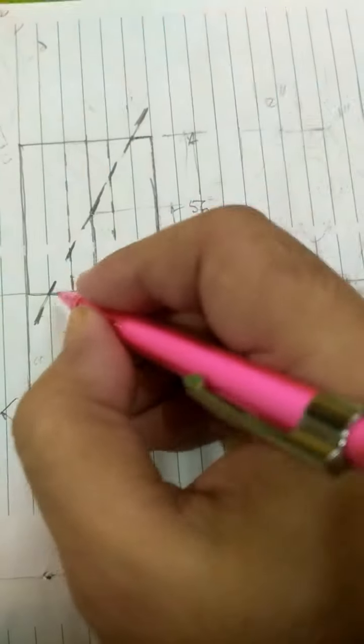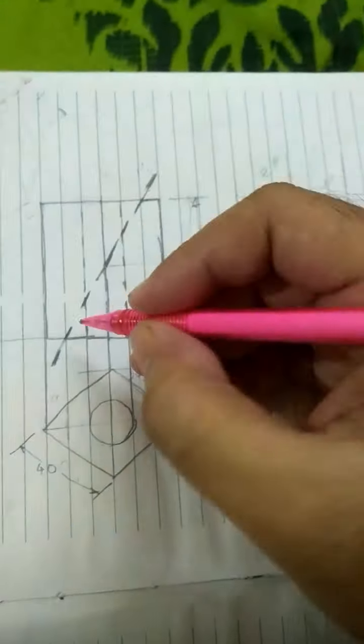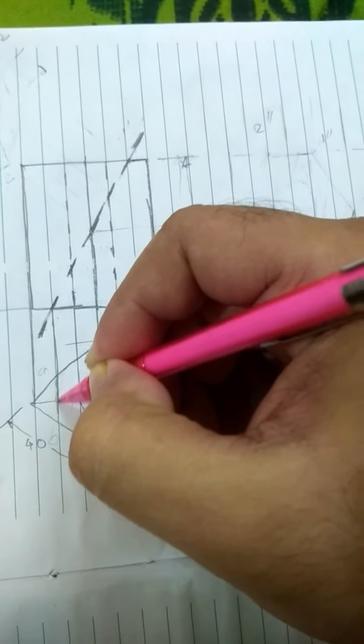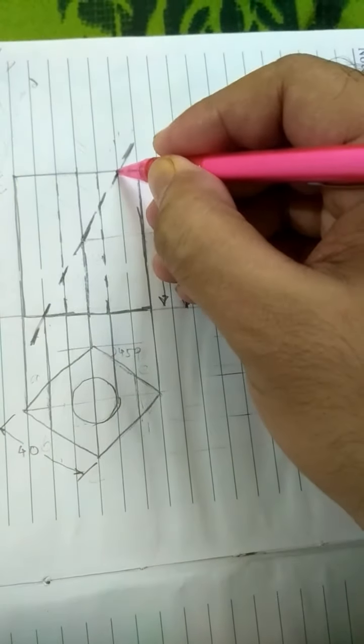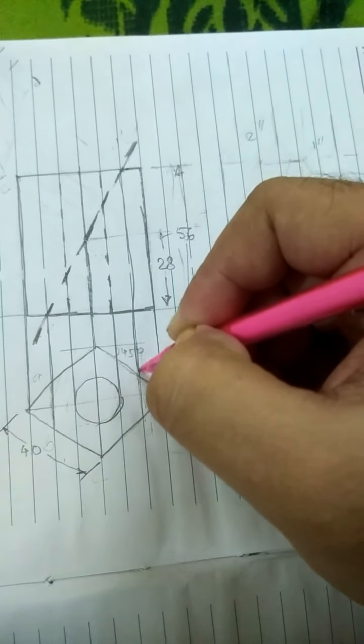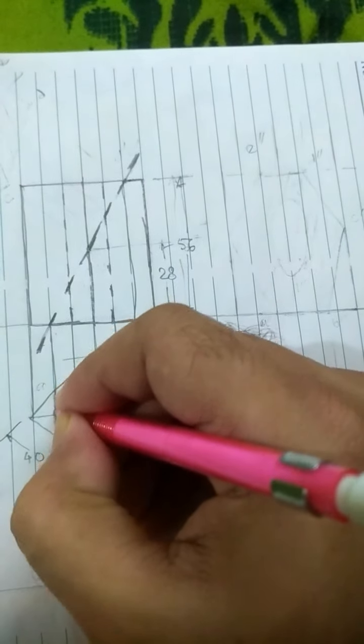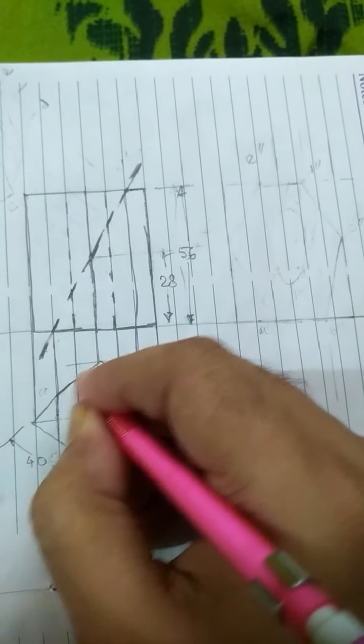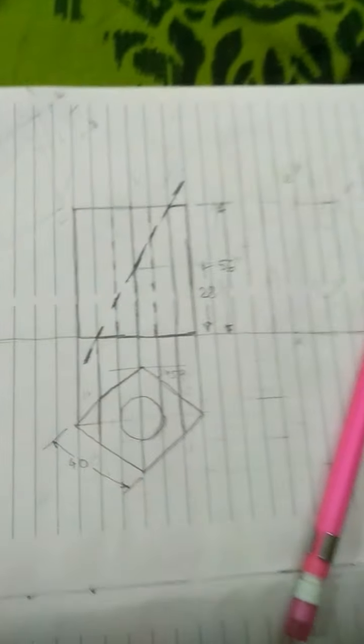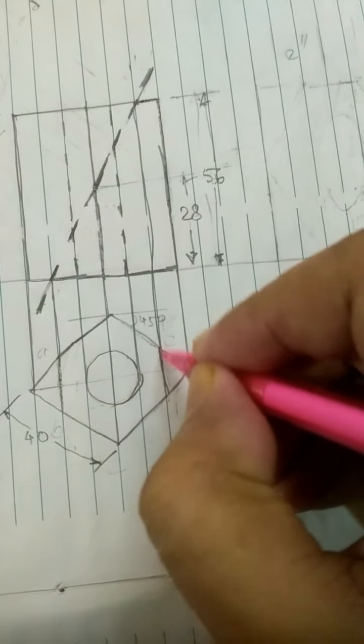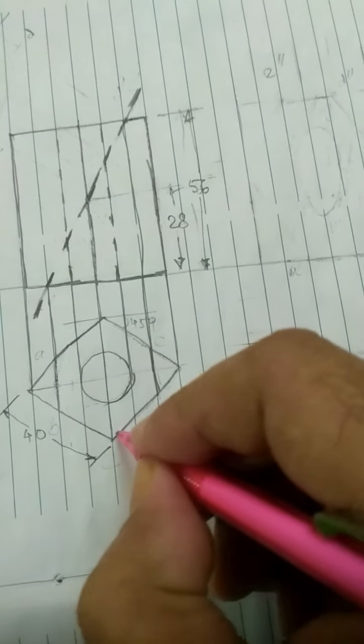This portion will be cut out. So here we draw the projection, here also draw the projection line. So your projection line will be this one, and then this is the actual projection.